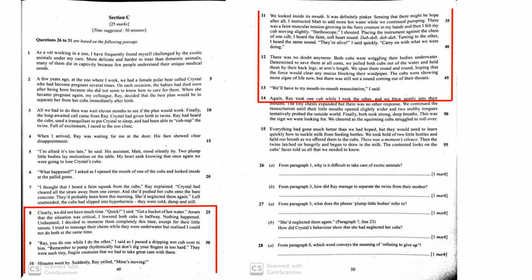Because when you are answering the exam, there is a tendency for you to panic, right? And when you panic, you tend to forget.